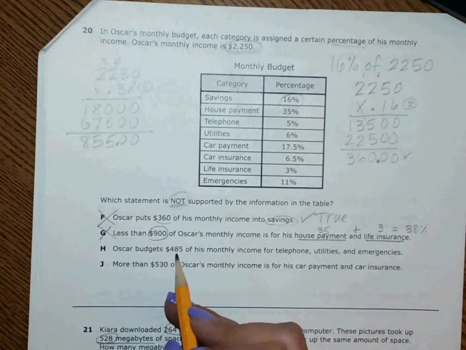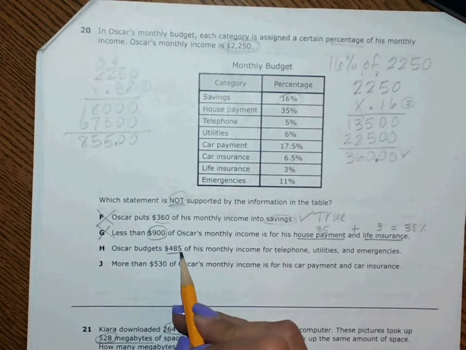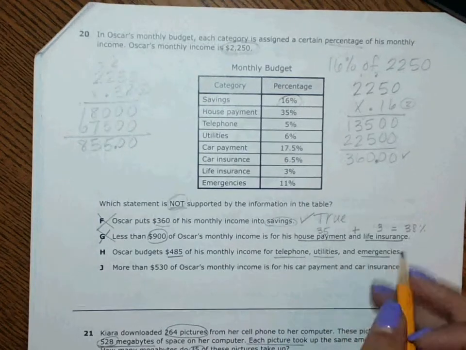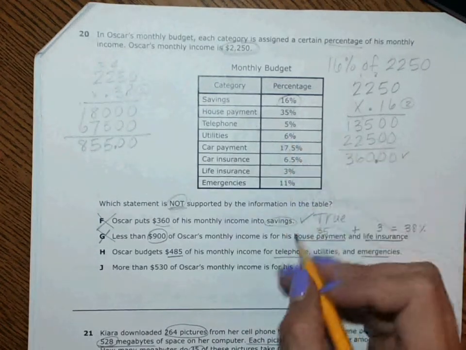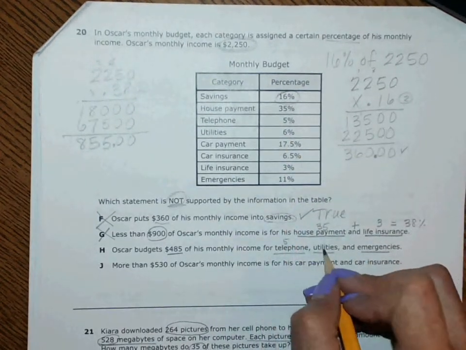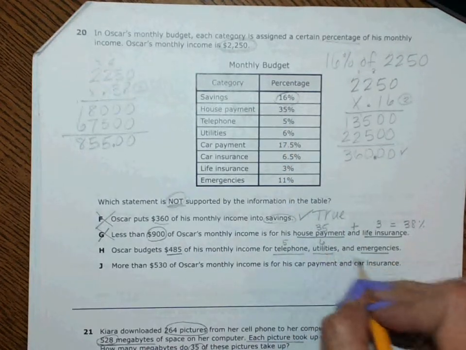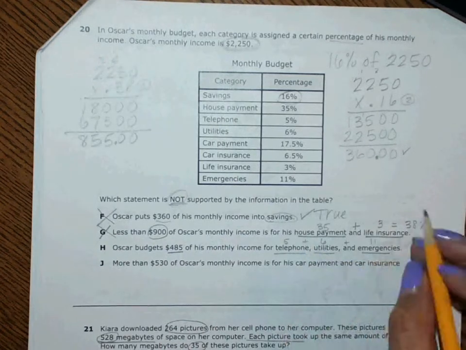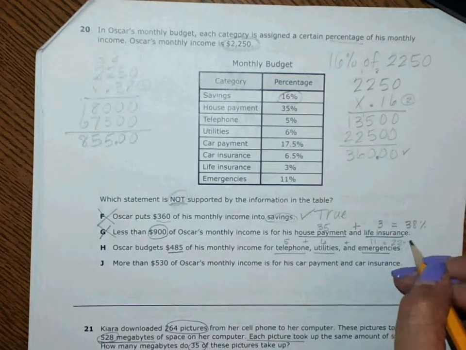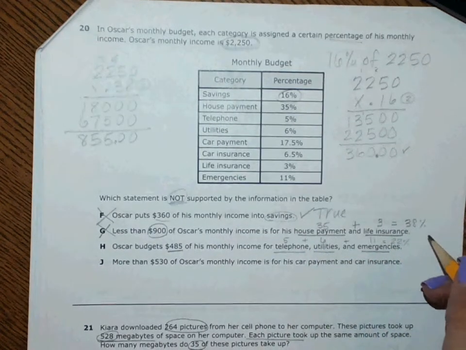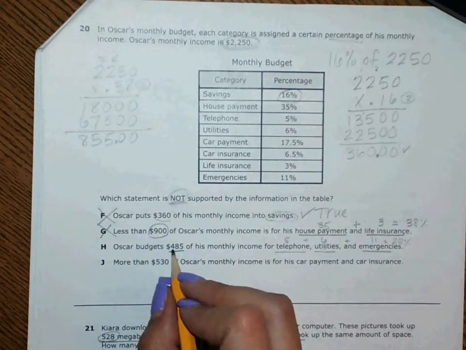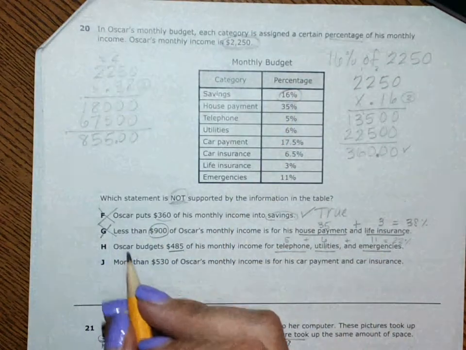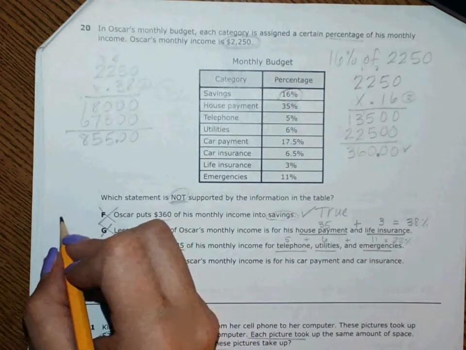And then Oscar budgets $485 of his monthly income for telephone, utilities, and emergencies. So telephone is 5%, utilities is 6%, and emergencies is 11%. So we're adding these together. That gives me 22%. It's 22% of my budget. So let's see, where am I going to put this work? We'll squeeze it over here.